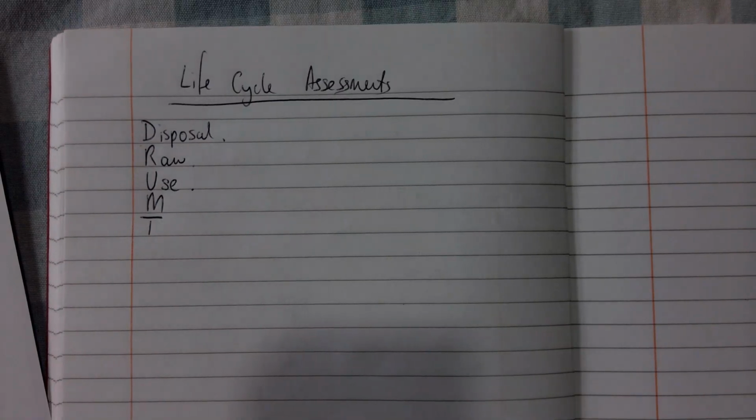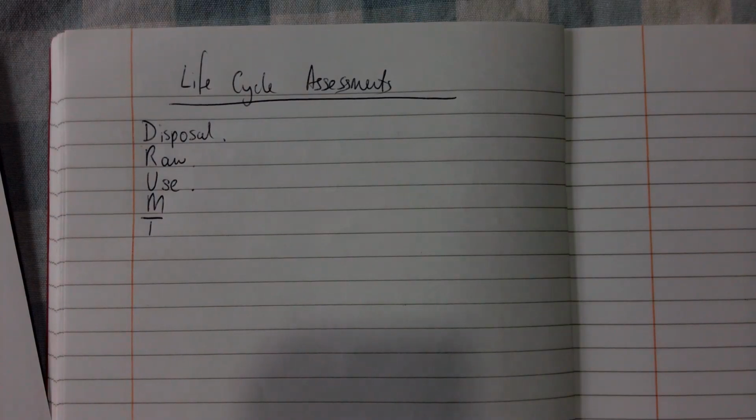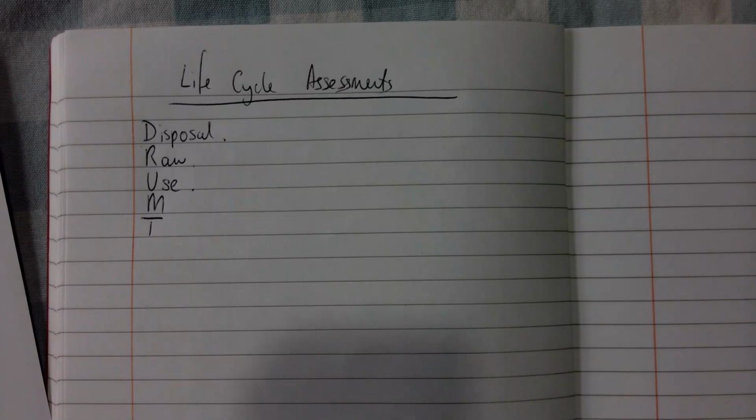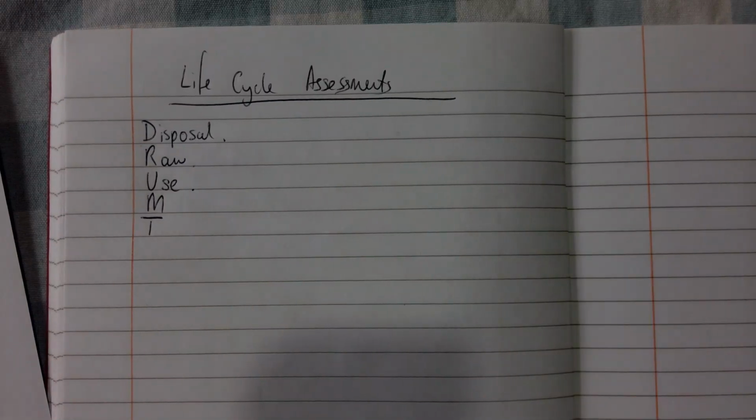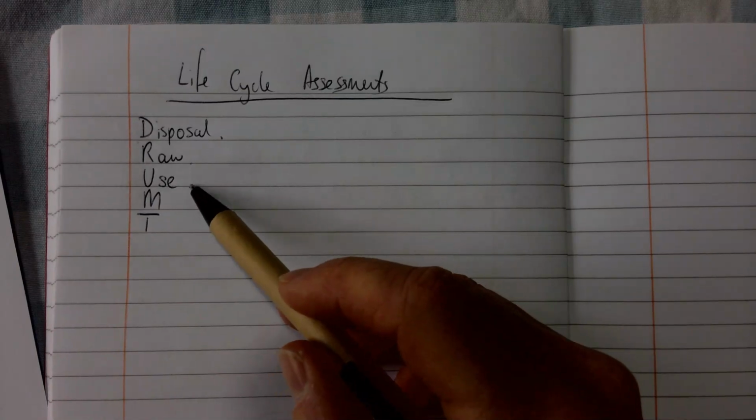Think about the use of the product. Is it something you're going to use many times or just once? Is it something that works really well or is less good as a product? For example, when comparing electric with petrol cars, petrol cars produce greenhouse gases when you burn the fuel, whereas with electric cars you're not burning fuel. You have to use electricity which has possibly been produced from burning fossil fuels, but you're comparing the environmental impact of using the product.